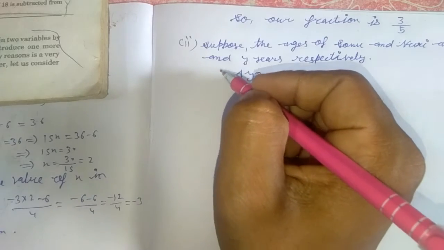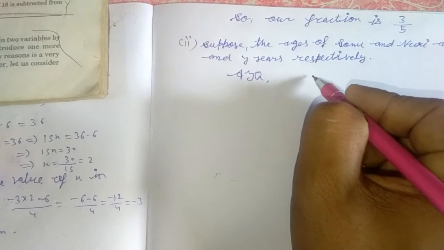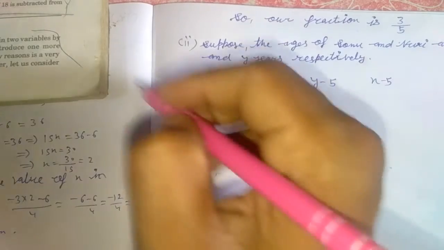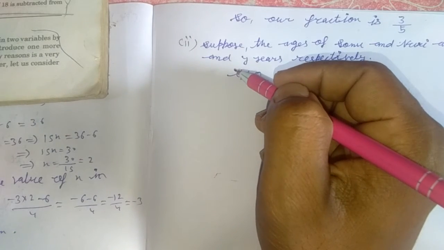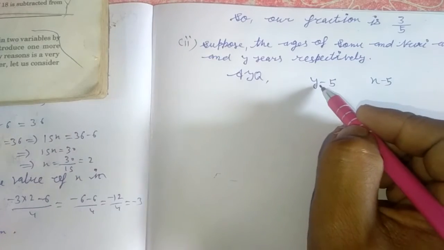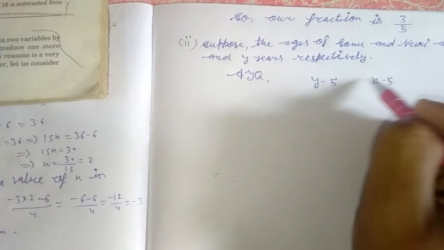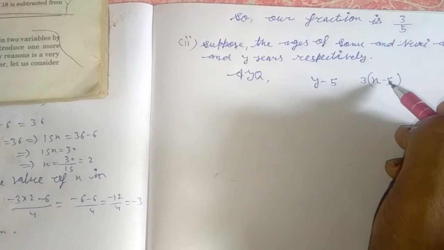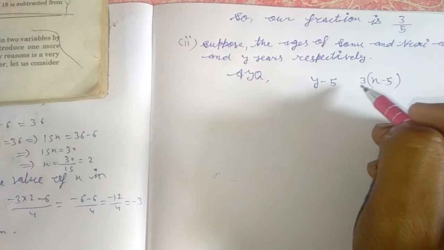First condition is 5 years ago, meaning y minus 5 and x minus 5. 5 years ago, Noori was thrice as old as Sonu. Meaning Noori is thrice as old, meaning the time is 3 times. So we multiply the age of Sonu 5 years ago by 3.